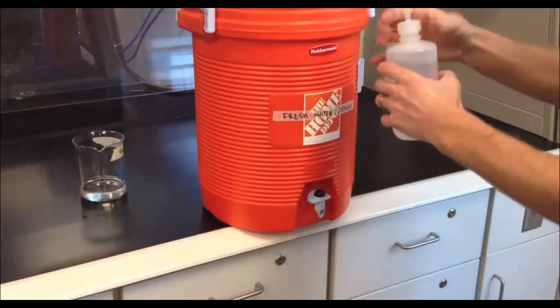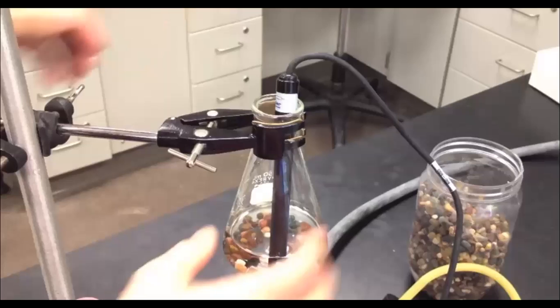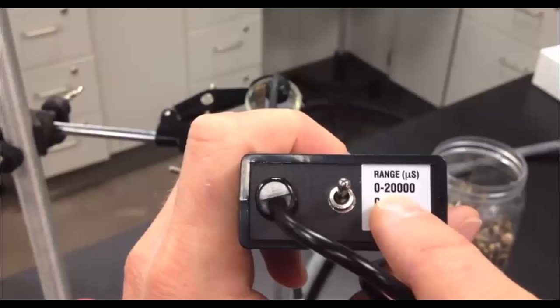Place the rinsed conductivity probe directly into the salt water. Make sure that the tip of the conductivity probe is completely submerged. Right now it's not, so what I need to do is tilt this a little bit so that the conductivity probe is completely submerged. Make sure the toggle switch on the conductivity probe is on the 0 to 20,000 reading. This is because we're measuring salt water, and salt water is going to have a high reading. So we're not going to use either of the lower readings, we'll use the highest reading.